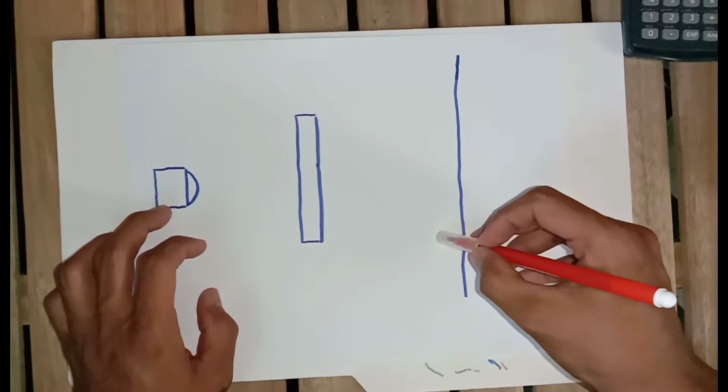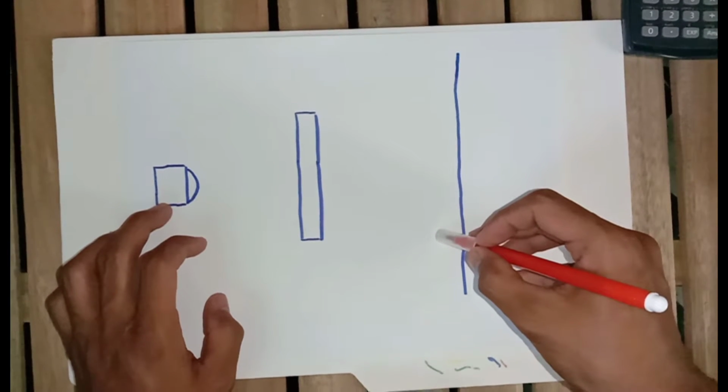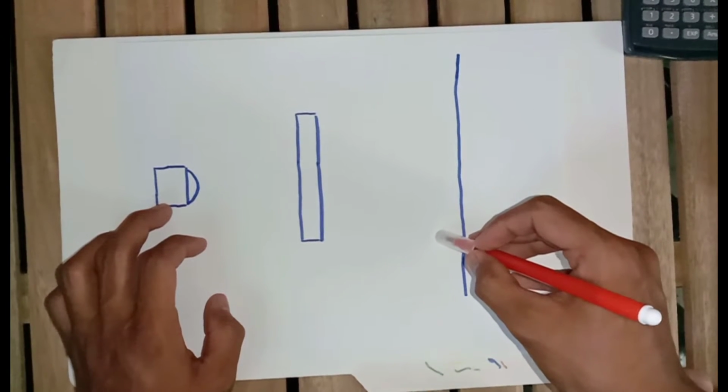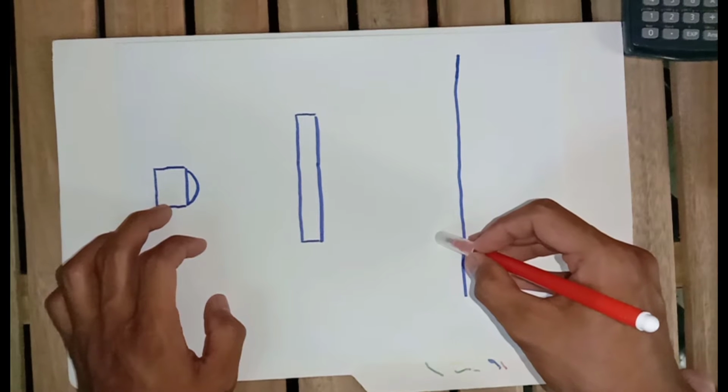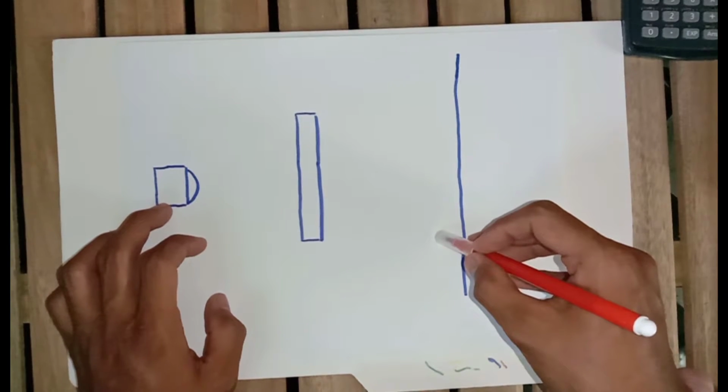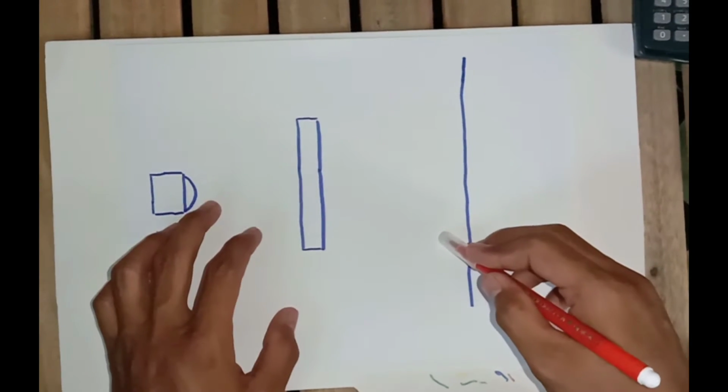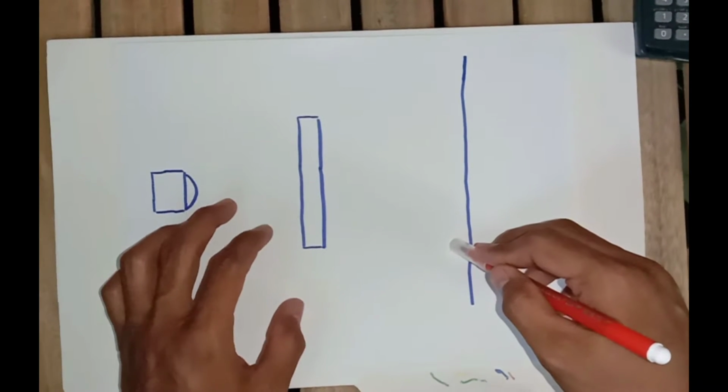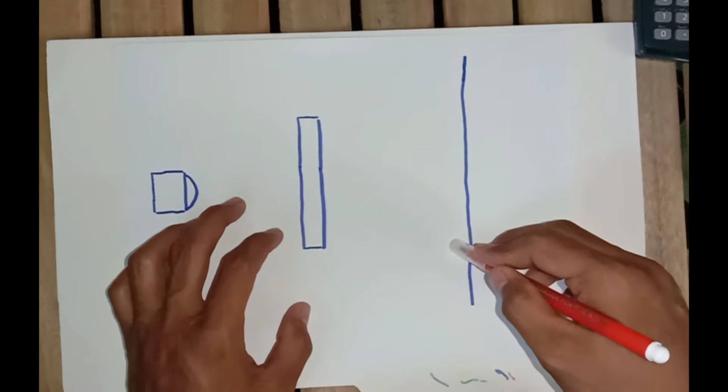At the end of this video, you will learn the concept of diffraction grating and you are able to solve problems regarding diffraction grating. Okay, let's start. Diffraction grating. It is a tool that divides the light into separate wavelengths.